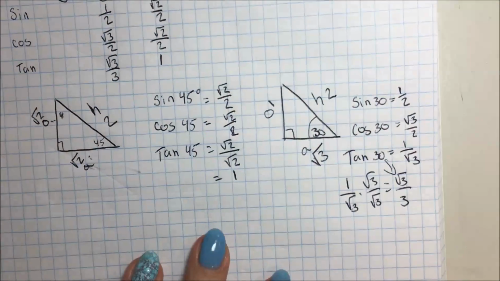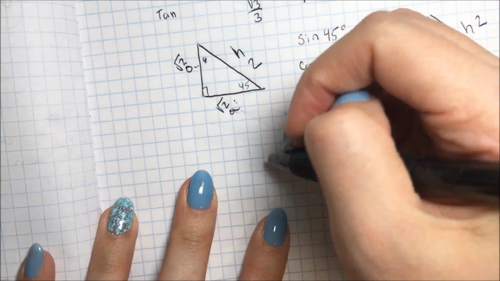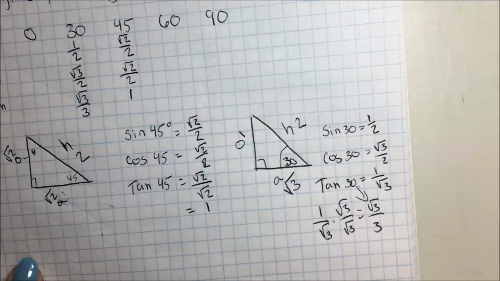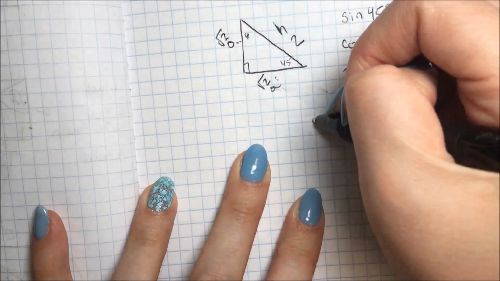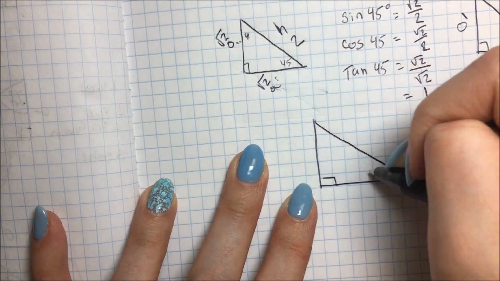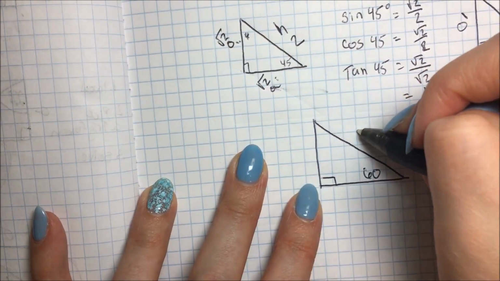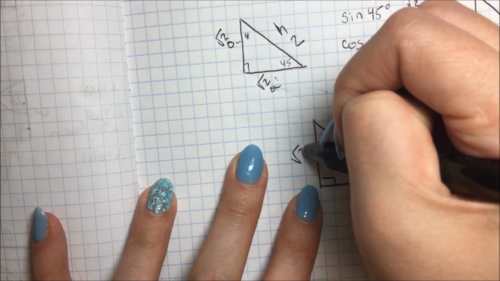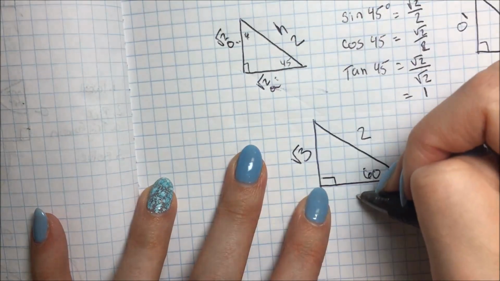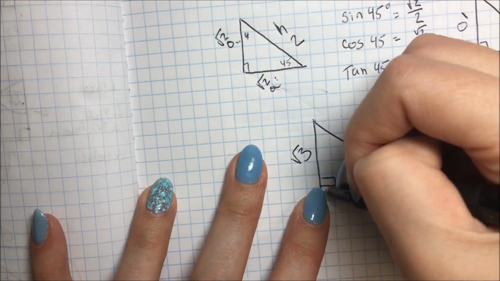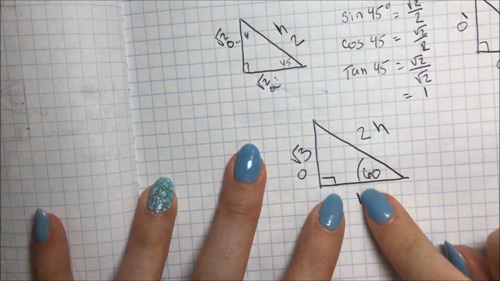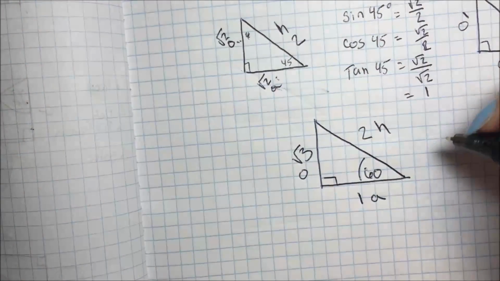Okay. If I want to do the same thing but use 60 as my reference angle, okay, so you guys can see everything that I did. Use 60 as my reference angle. Okay, my hypotenuse is always 2. Across from 60 is radical 3. Across from that 30 degree angle, which would be up here, is 1. And I'm going to label my hypotenuse. My opposite side is radical 3. My adjacent side is 1.